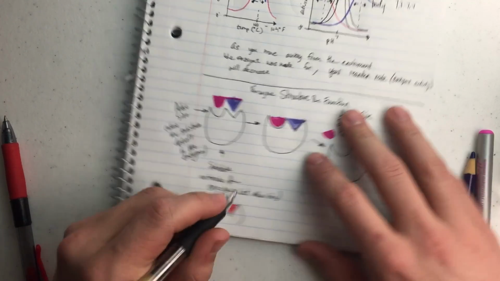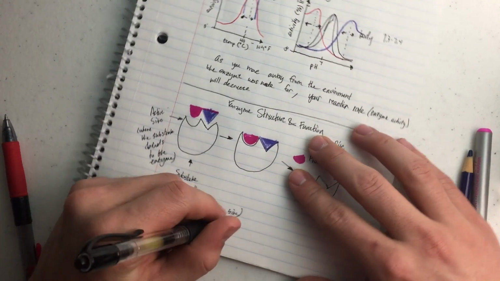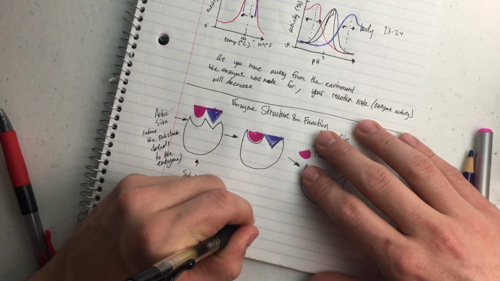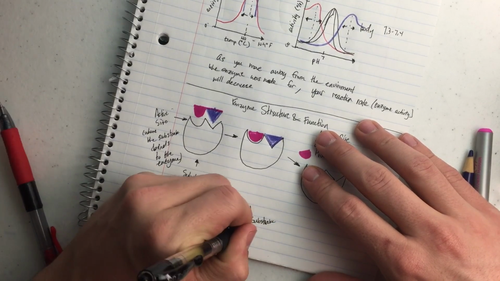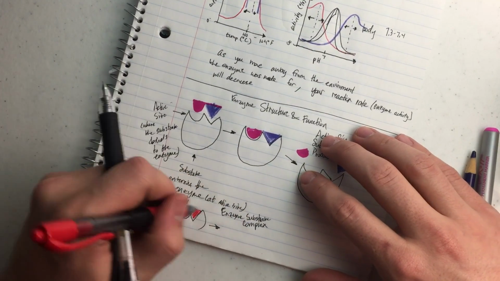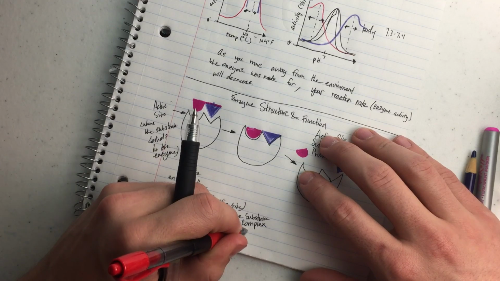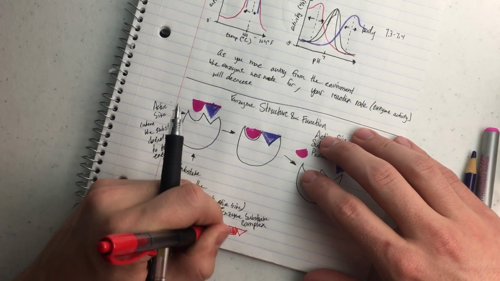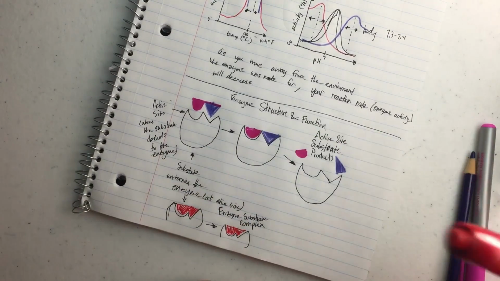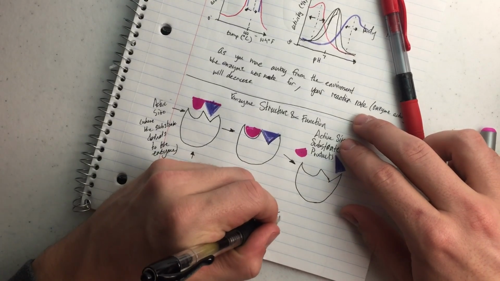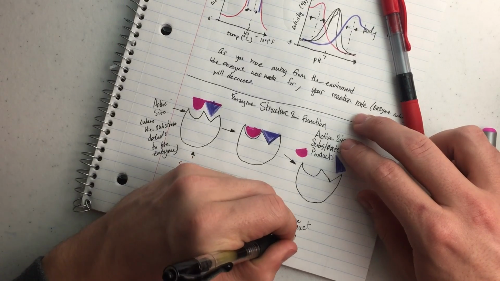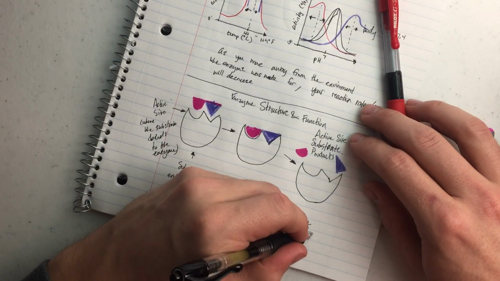So this is the same step as this, but then that moves along to the enzyme substrate complex. So still blue and red, but in it. And then the next step is going to be the enzyme product complex. So as you can see, we're moving towards this final step here.